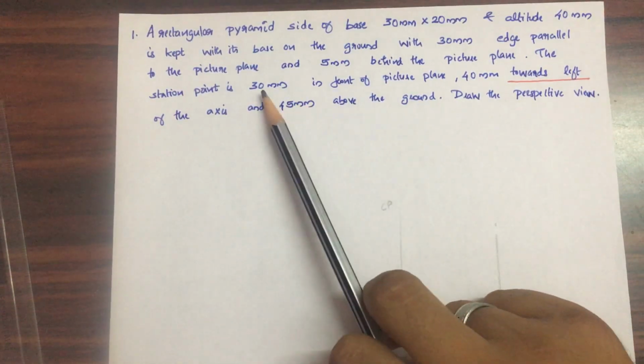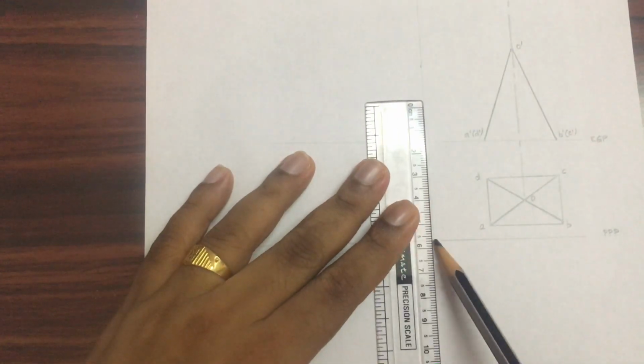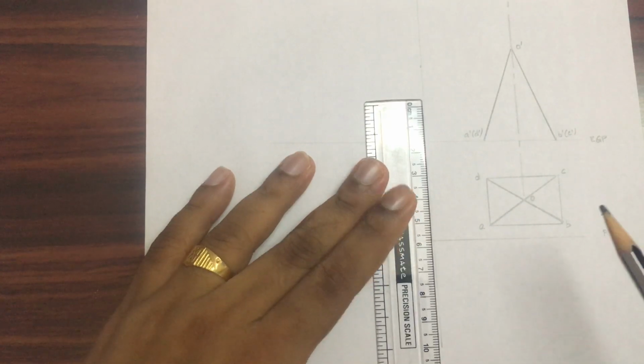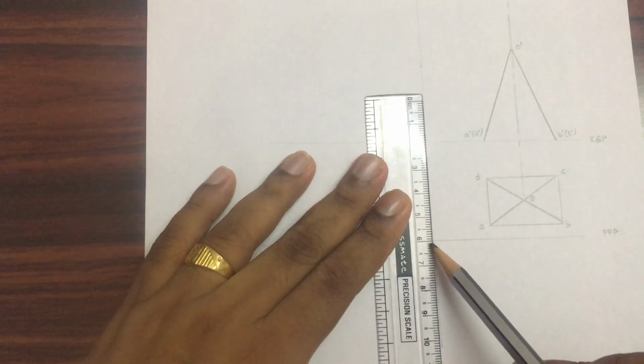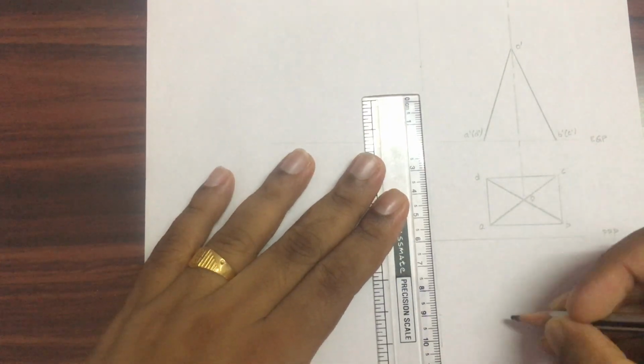So firstly you are taking 30 mm in front of the picture plane. So this is the picture plane line, and you have to take 30 mm. So you have to extend the CP in such a way that you can take 30 mm. So from this point, from the PPP line, you have to take 30 mm, and as it is coming under the top view part, this is represented as small letter s.